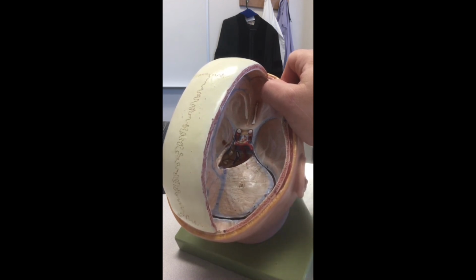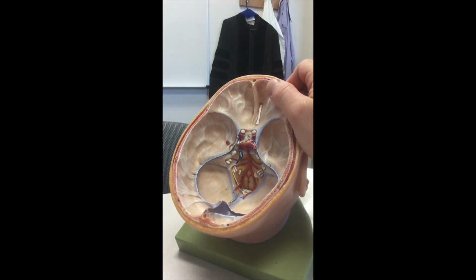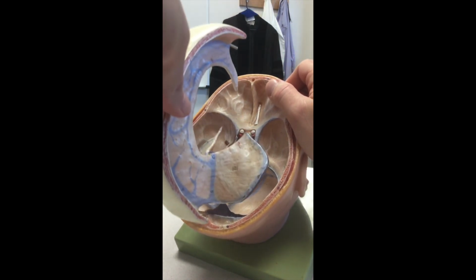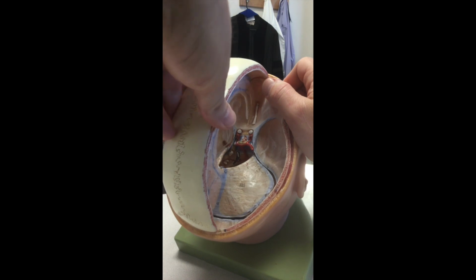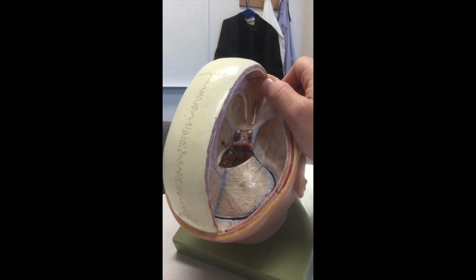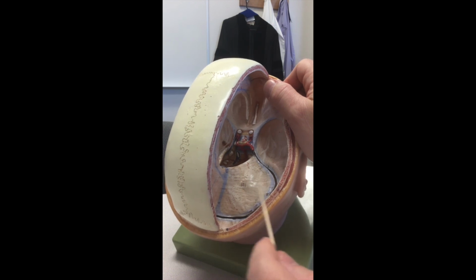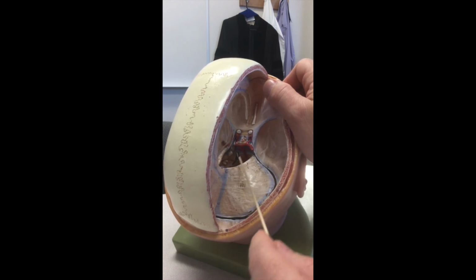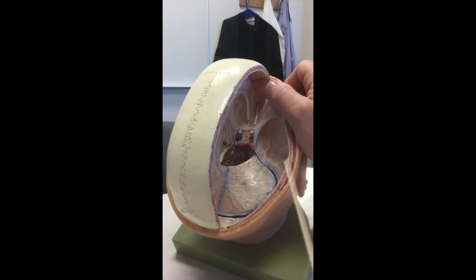So if I pull this out of here, you can see how that fits in place there, and that membrane there would now trap the cerebellum and the brainstem into that posterior cranial fossa.